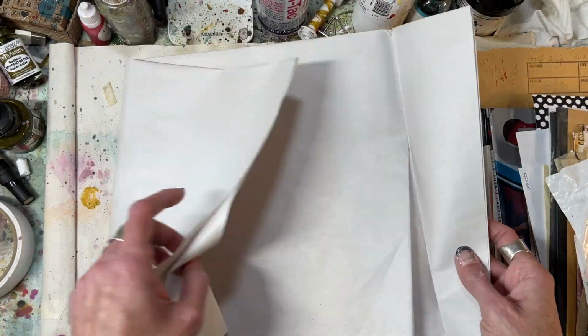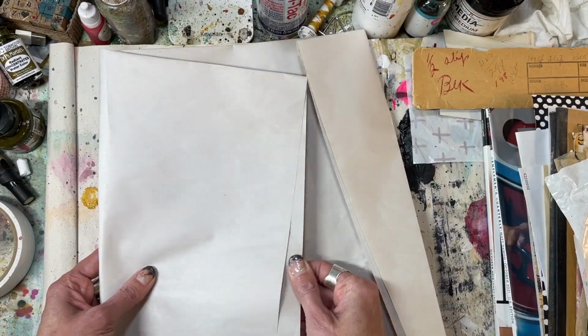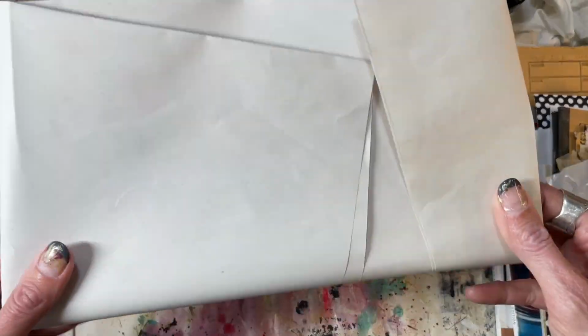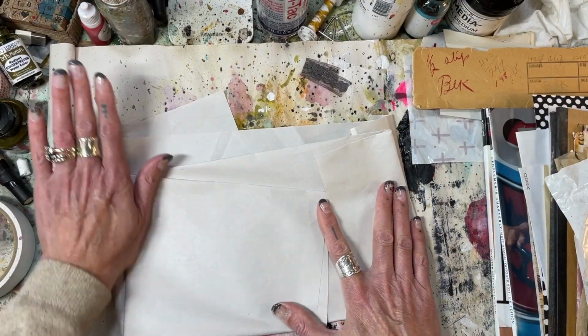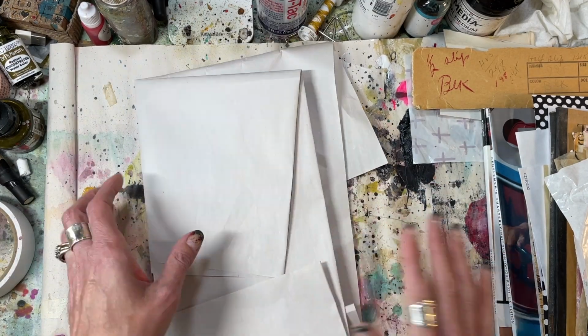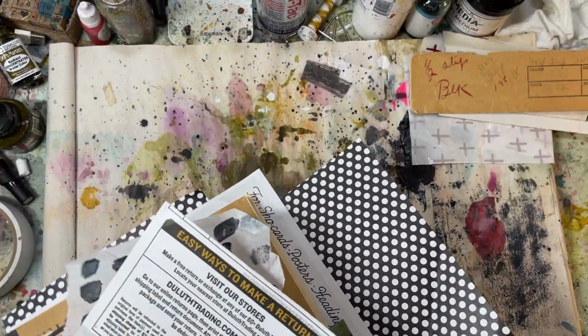And then this again is just packing paper that something else came in, but the paper feels nice, right? So I will maybe paint on this or use this paper in a book when I go to make something else, and this would be super fun. So we'll set this aside.